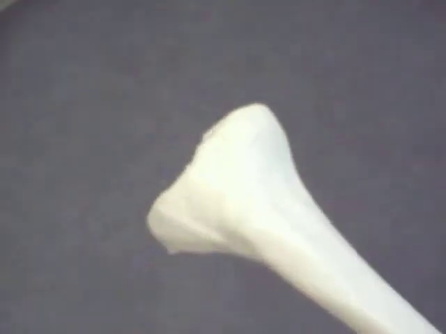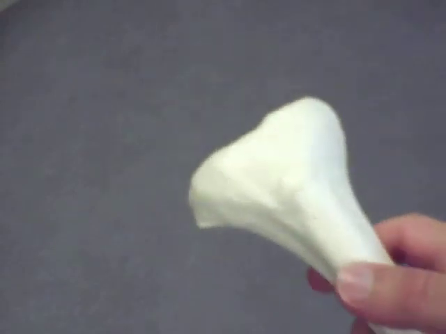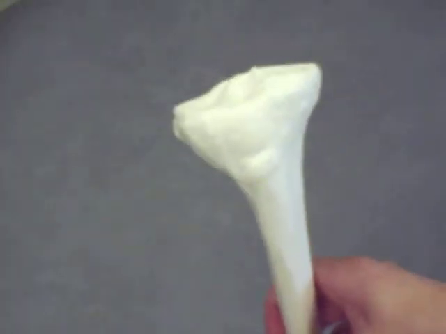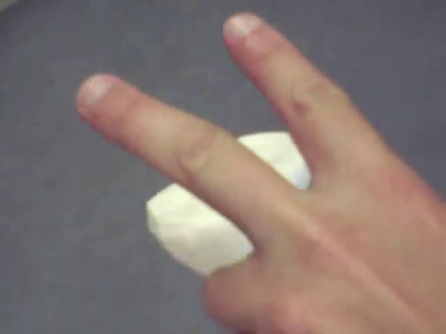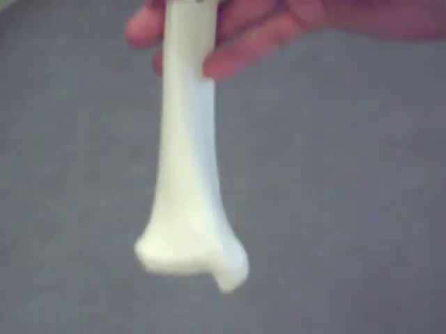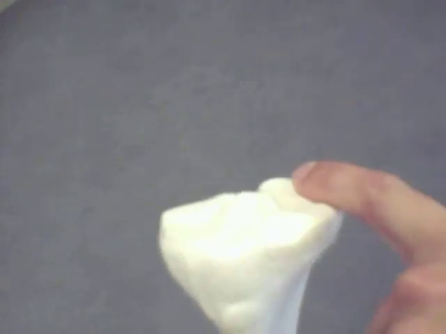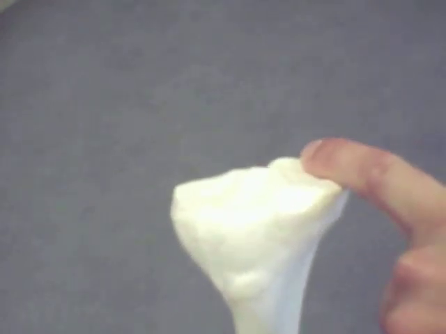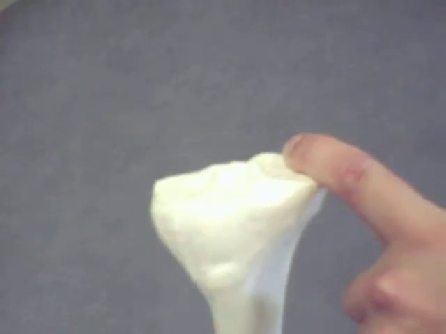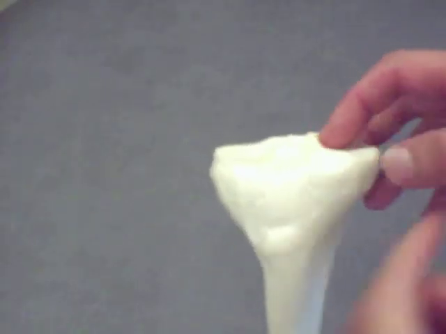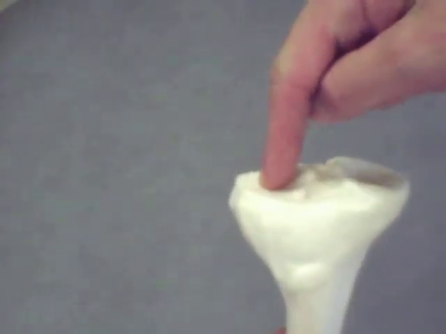Alright. Now we're going to go to the tibia. Oh, I gave it away. I'm sorry. Bonus points. You get a free one. Freebie. Alright. Remembering which side that's on. What's this one? And then this one.